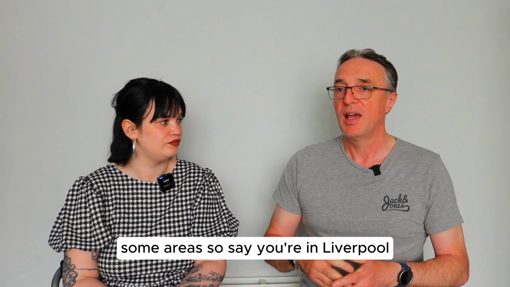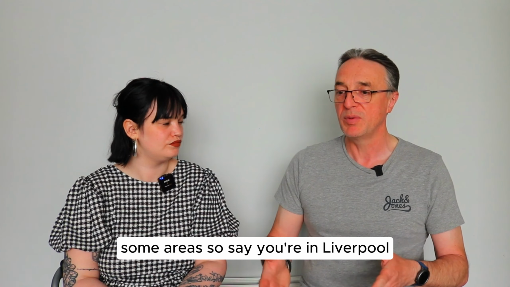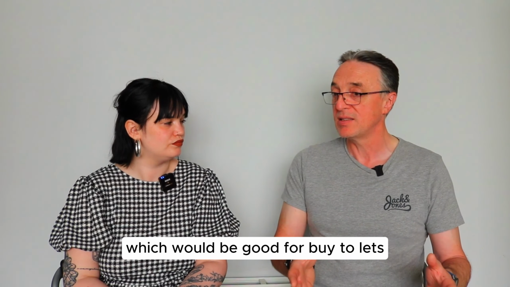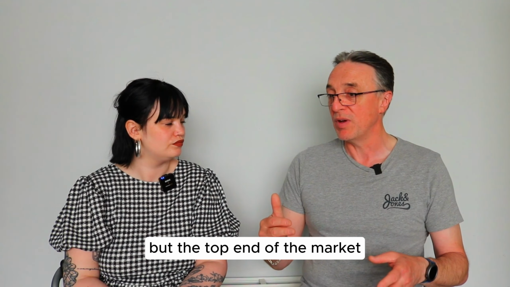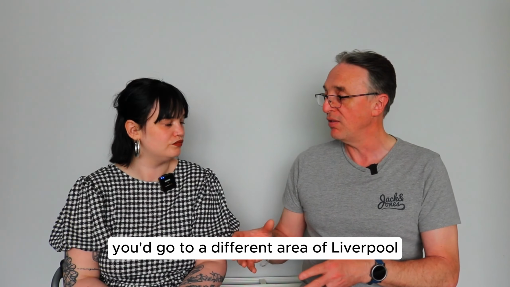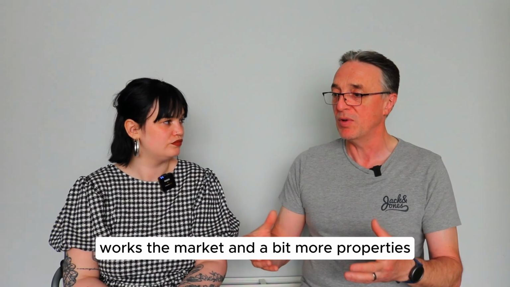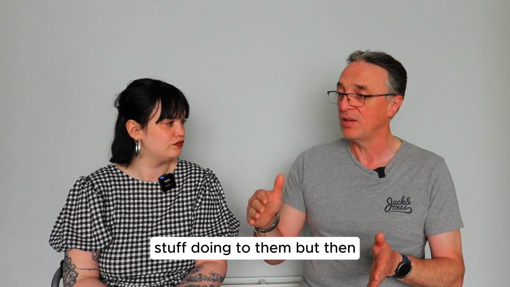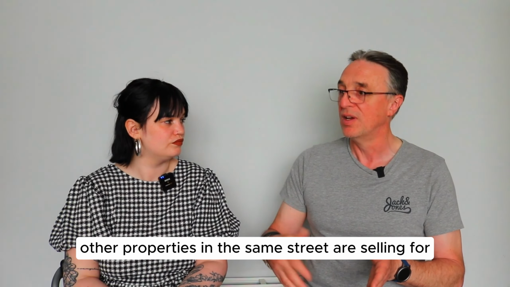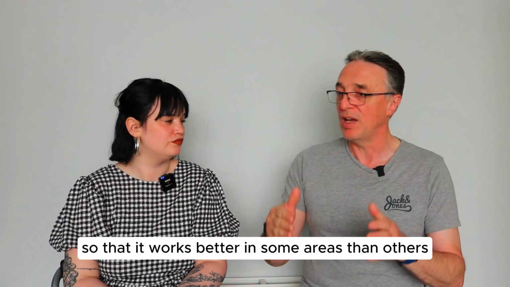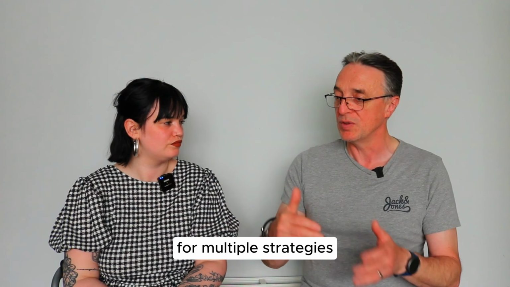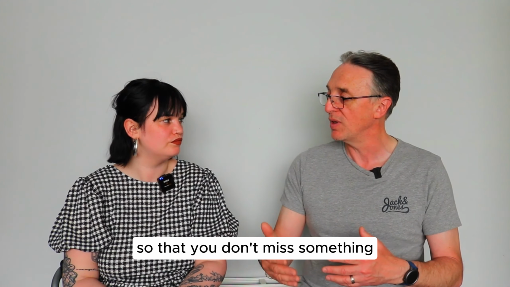Say you're in Liverpool and you're looking at the Toxteth area, which would be good for buy-to-lets. But for the top end of the market, you'd go to a different area of Liverpool, where you find properties that still need work doing to them, but other properties in the same street are selling for even £100,000 more. So it works better in some areas than others. And what we would always say is to analyse properties for multiple strategies so that you don't miss something.